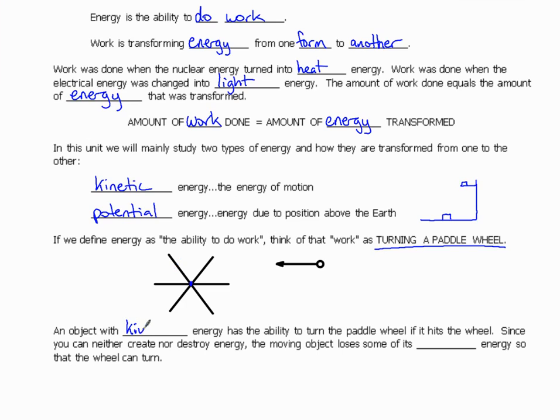So this object has kinetic energy. Since it has kinetic energy, it has the ability to turn the paddle wheel if it hits the wheel. Since you can neither create nor destroy energy, the moving object loses some of its kinetic energy so that the wheel can turn.